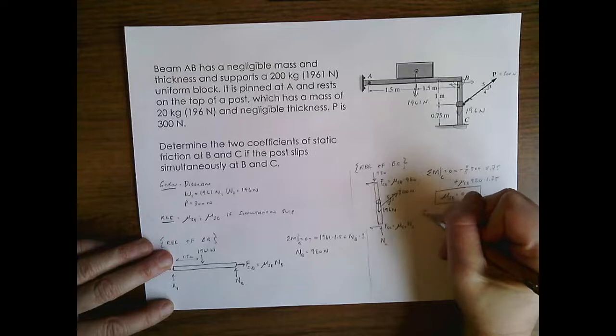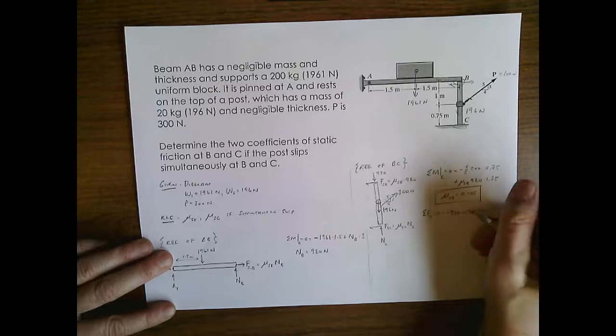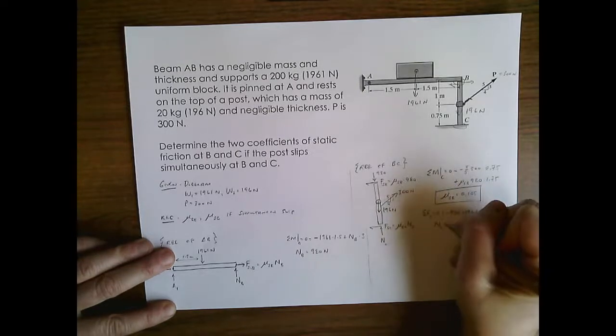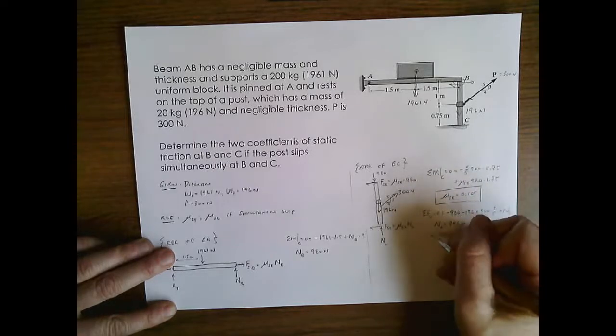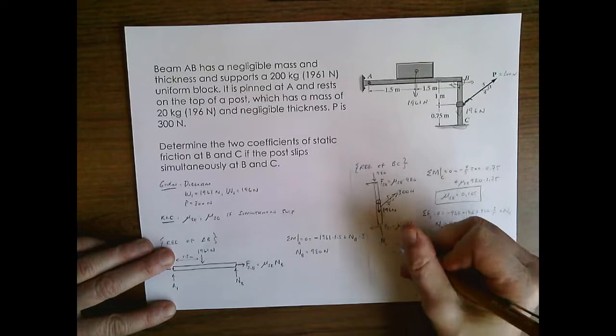Now I can do the sum of the forces in Y equal to 0. I get negative 980 minus 196 plus 300 times 3/5 plus NC. NC is equal to 996 newtons. Now I can do the sum of the forces in X equal to 0.